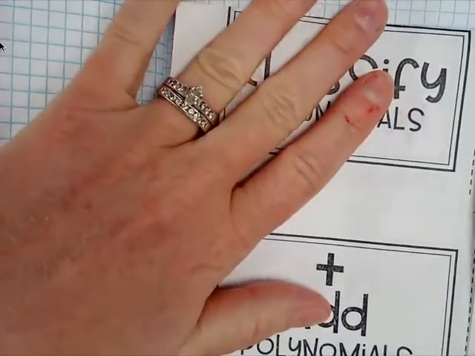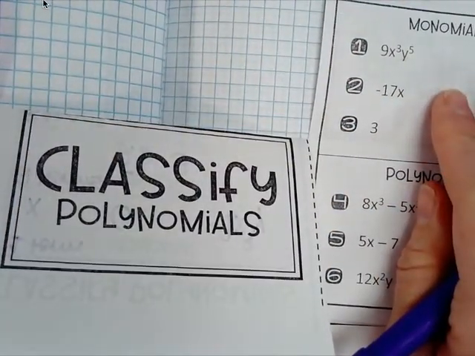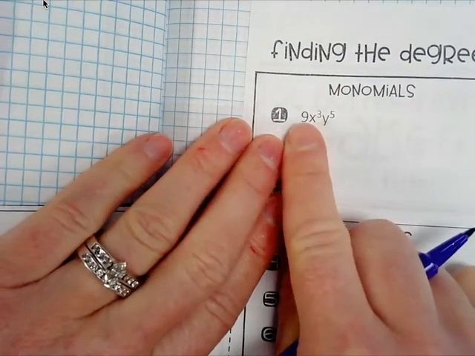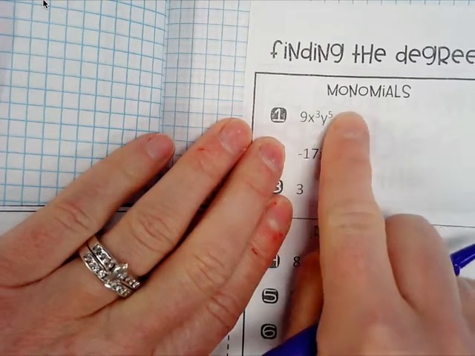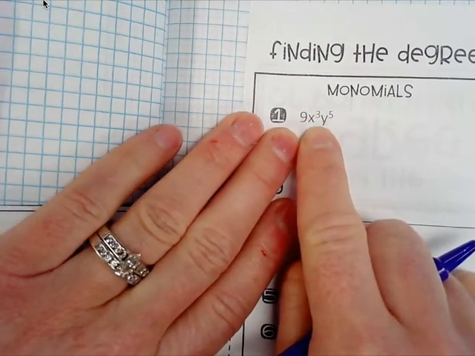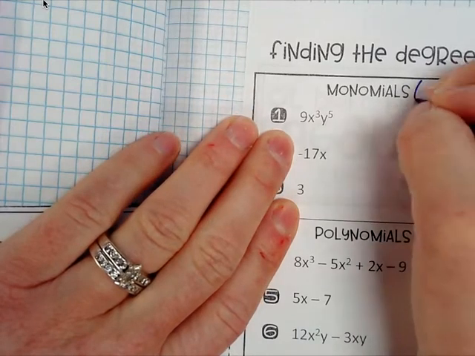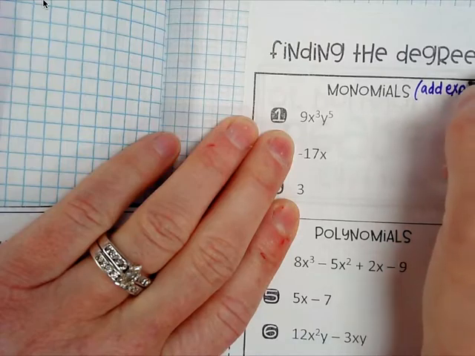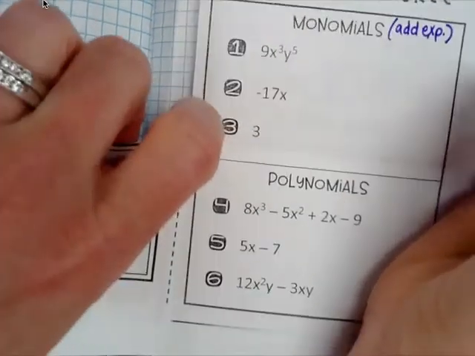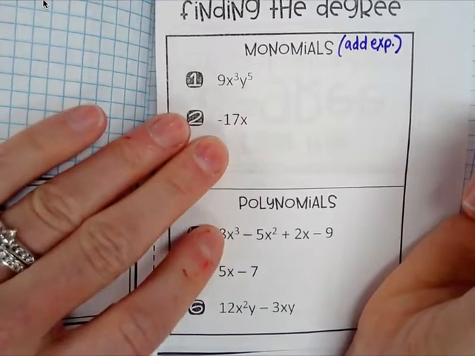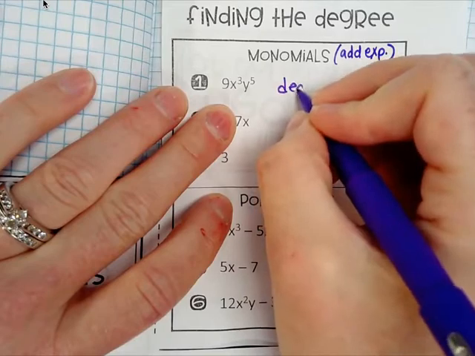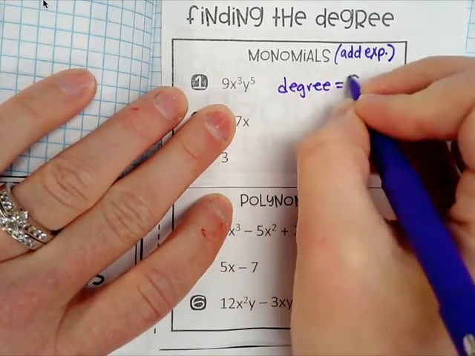Okay, let's look at how to find the degree of the polynomial. Whenever you have one term, the degree of one term, like this monomial, is whenever you add your exponents. So this degree would be 8.